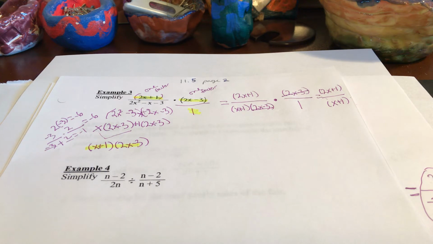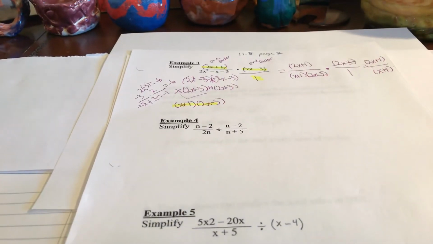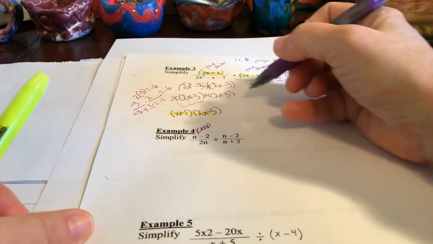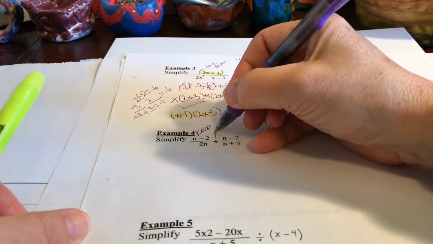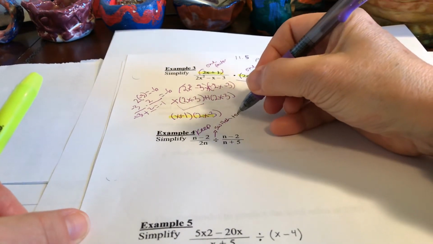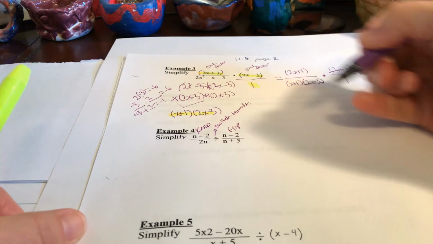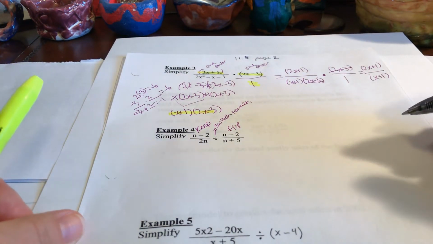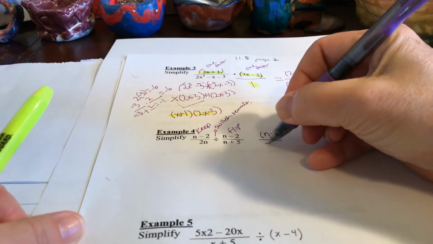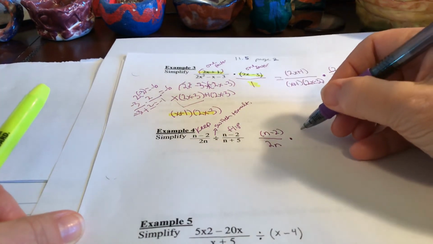All right, heading to example 4. Ooh, division. Do you remember what you do for dividing fractions? Keep, switch, flip. Keep this fraction the same order that it is. Switch to multiply, remember? Flip. Keep, switch, flip. My new problem will be n minus 2 over 2n. Change to multiply. Flip this upside down.